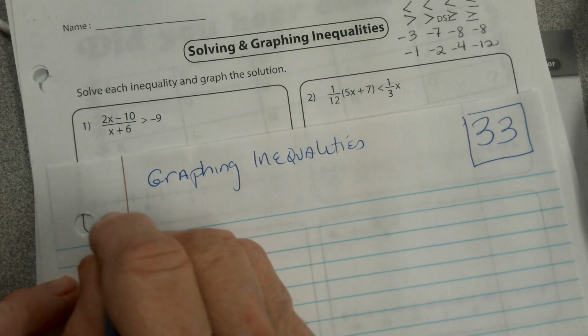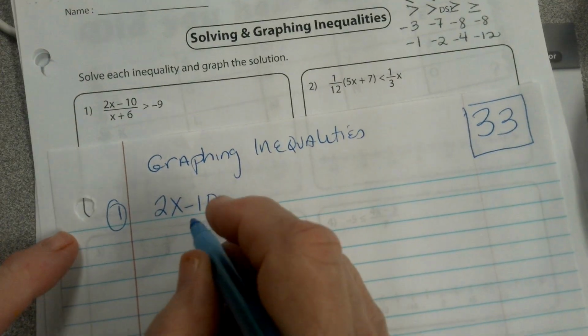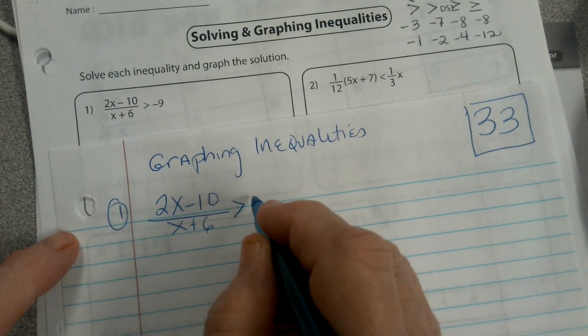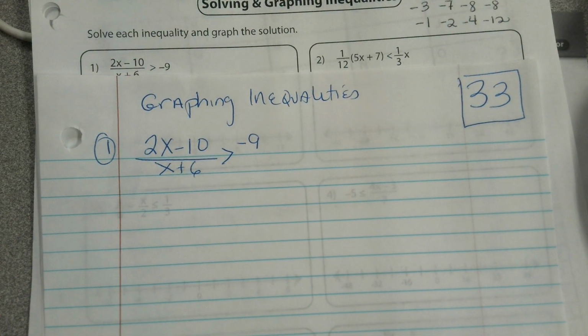So I'm going to write this number 1 right here. So this is 2x minus 10 over x plus 6 is greater than negative 9. Who knows how I should do that? Nobody knows?